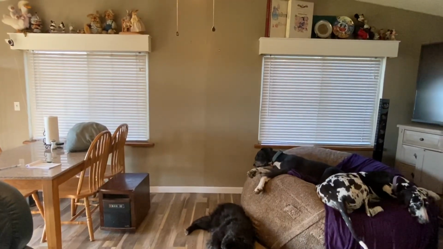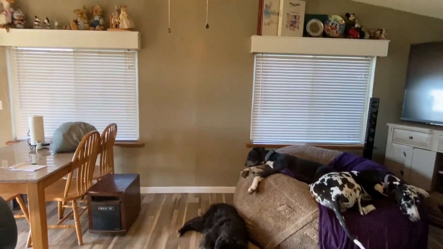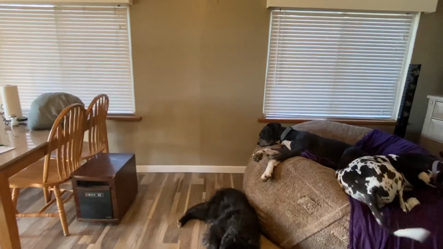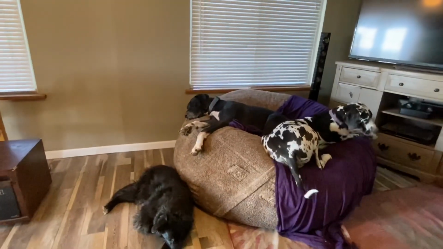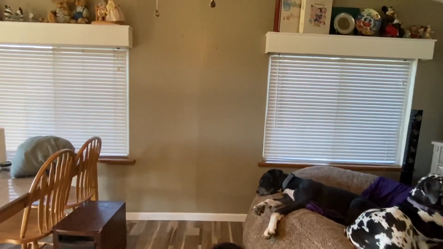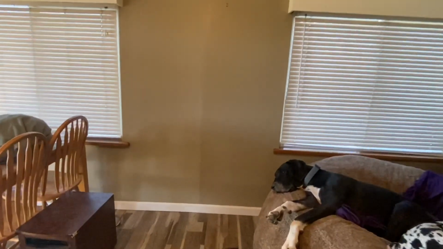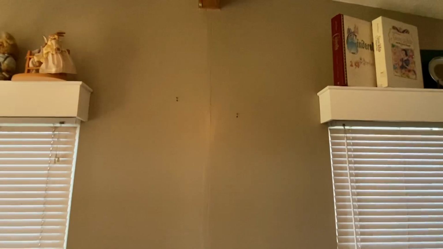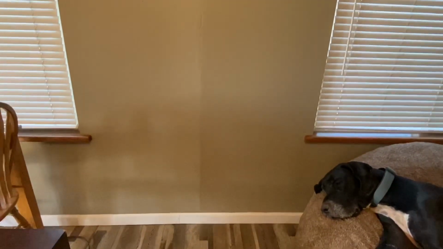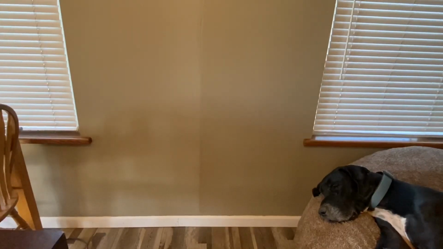All right, so we're gonna get rid of that seam in our wall. Never mind the 3 dogs in front, but that seam looks horrible. We've tried patching it, we've tried everything. So I have come up with a plan. So you'll have to stick with us and see what we do.